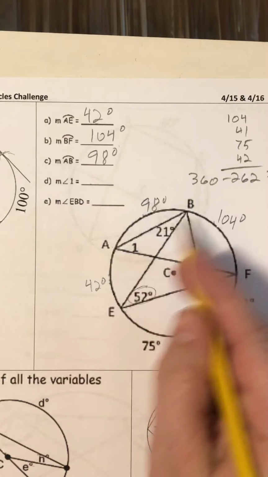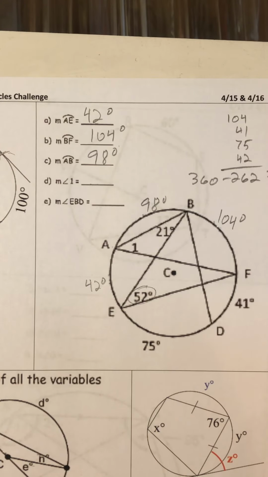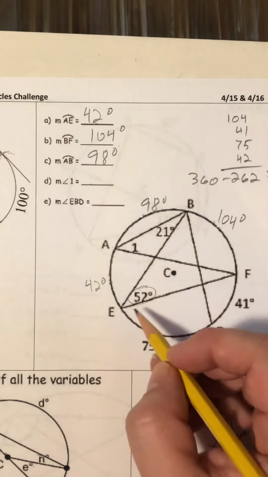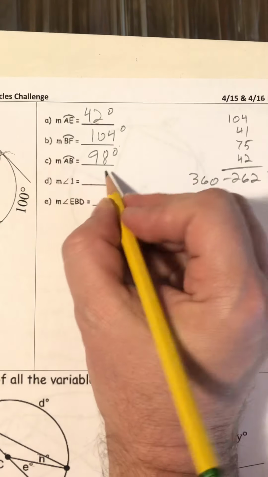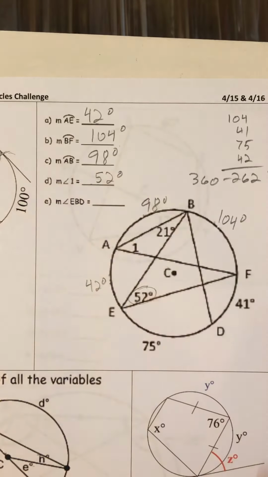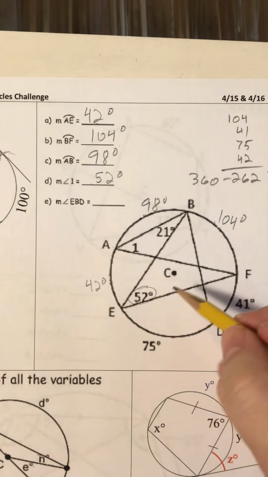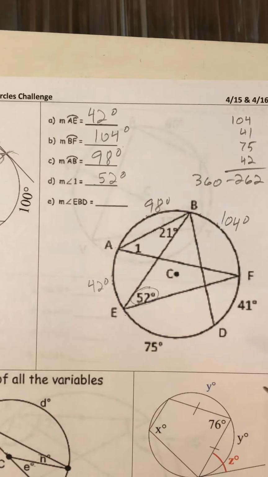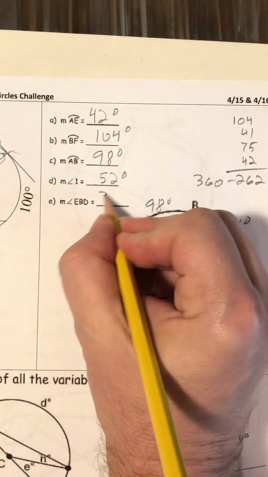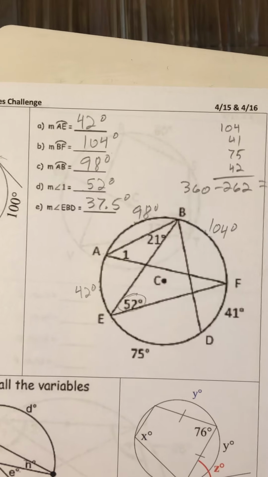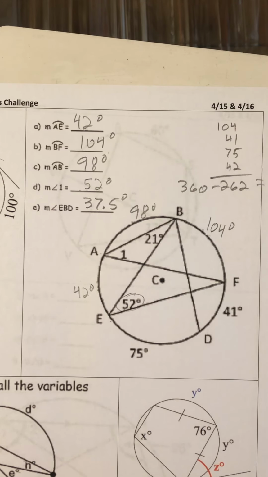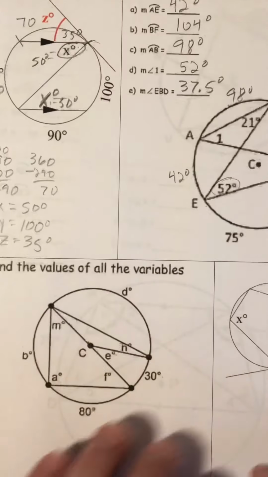I know that the measure of angle 1 is going to be 1/2 of that 104. And it's going to be congruent to angle E over here because they both intercept the same arc. So it's going to be 52 degrees. And then I also know that EBD is going to be 1/2 of 75. So it's going to be 37.5 degrees. So not too bad once we got some other stuff filled in there that we were missing. Okay, let's look at a couple more on this side.